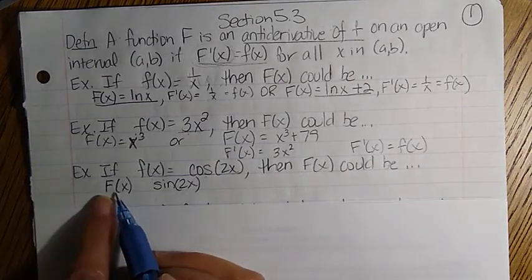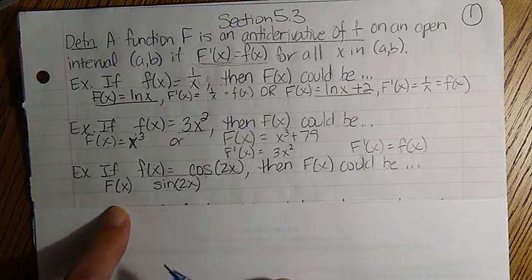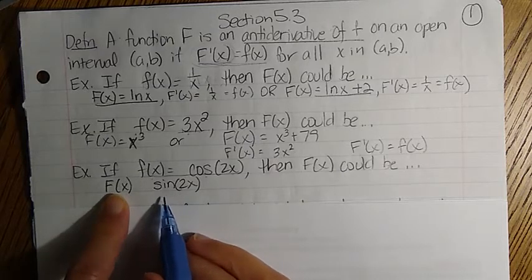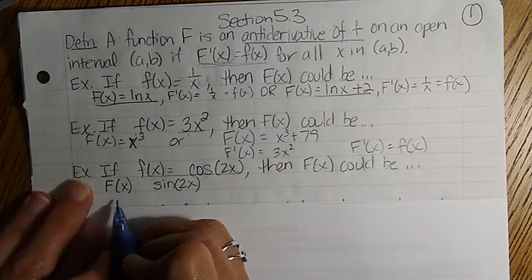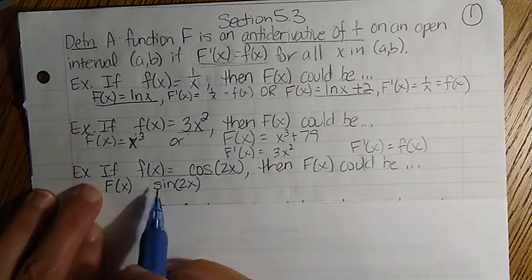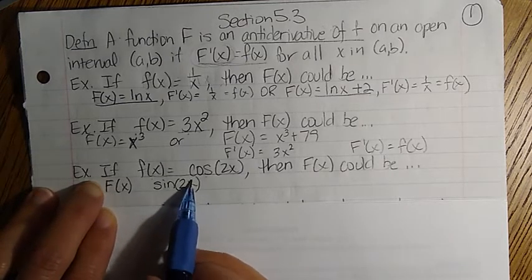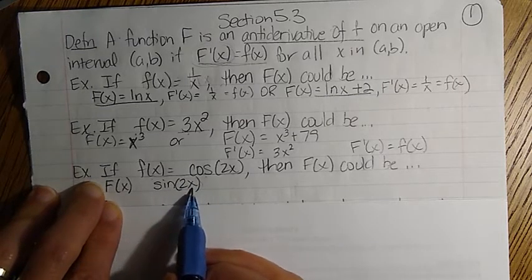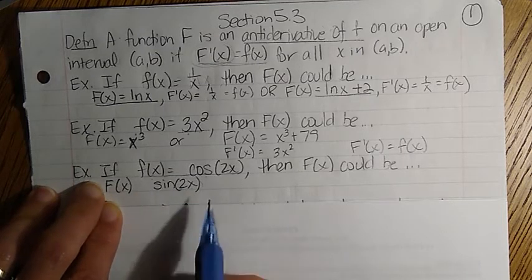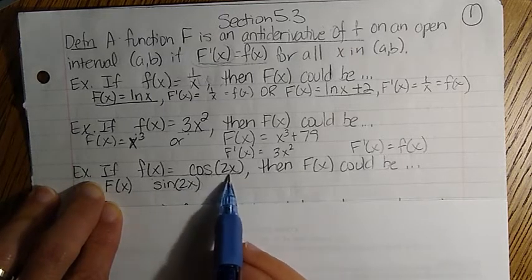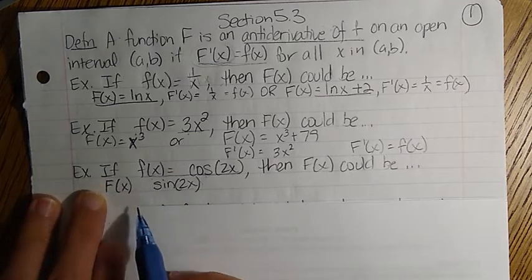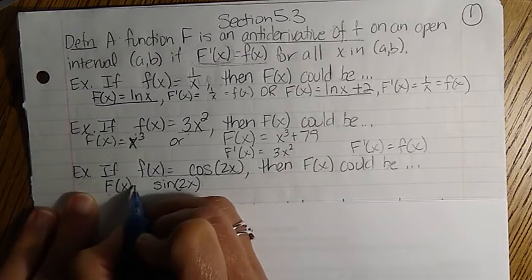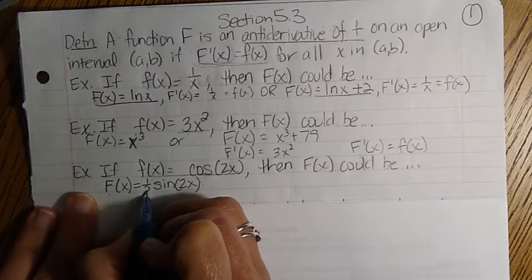And so if we had capital F was the sine of 2x, what would the derivative be? Well, this is one of those very simple but still chain rule applications. If we were to take the derivative of capital F, we'd get cosine of the inside function, so cosine of 2x, times the derivative of the inside function, so we'd have to multiply by 2. Well, that's not what little f is. It's just plain old cosine of 2x. Well, what should we build into this capital F function to knock out that factor of 2 that we get when we differentiate? We just need to build in a factor of 1/2.